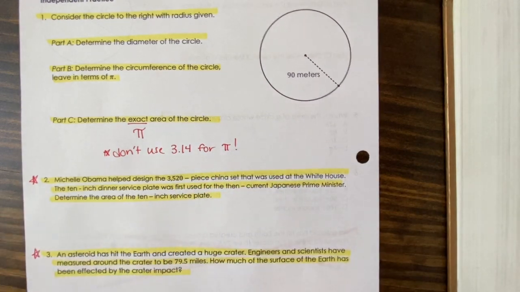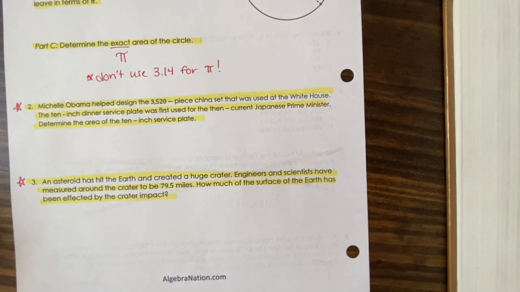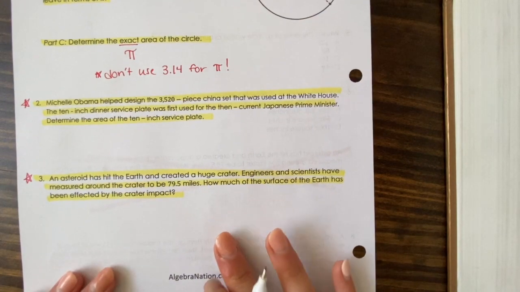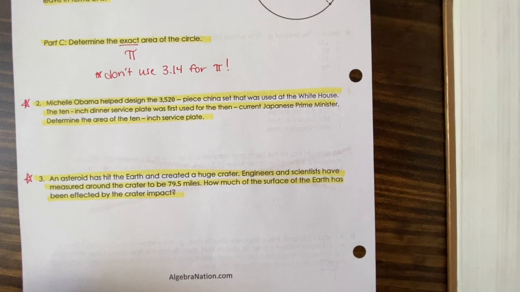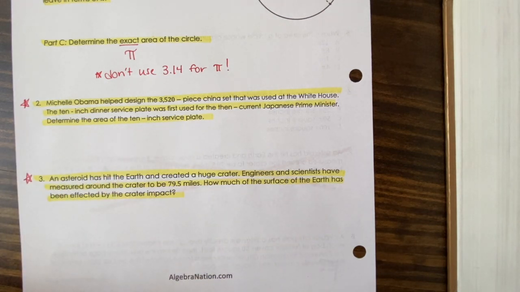Okay. So then number 2 and 3, they're pretty easy, but I want to make sure that you understand the questions. Number 2 says, Michelle Obama helped design the 3,552-piece China set that was used at the White House. That's a lot of China, people. And if you don't know, China is like really fancy plates. The 10-inch dinner service plate was first used for the then current Japanese Prime Minister. Determine the area of the 10-inch service plate.